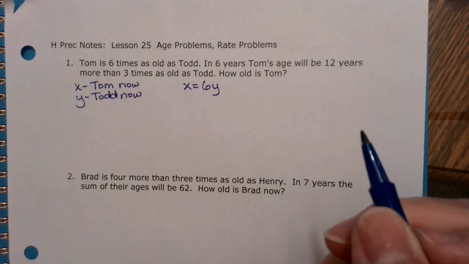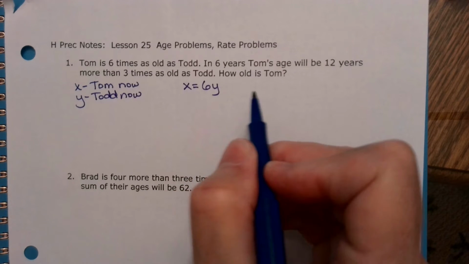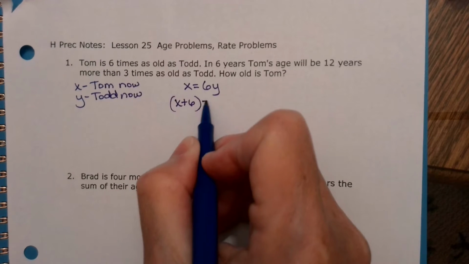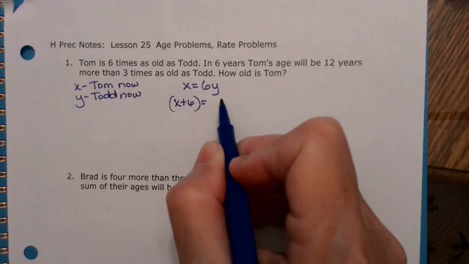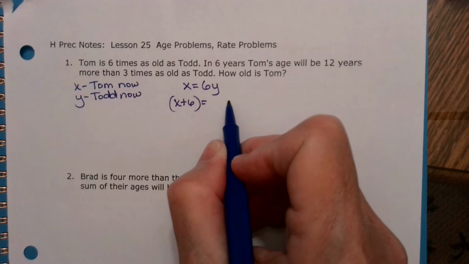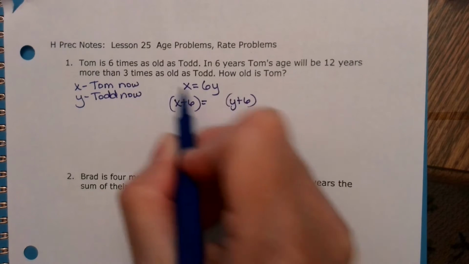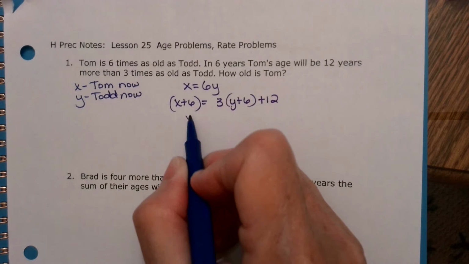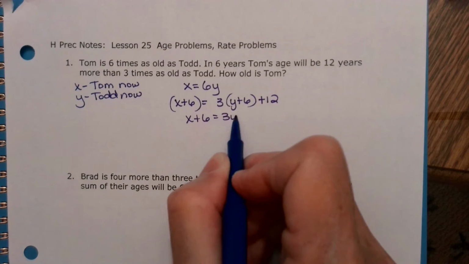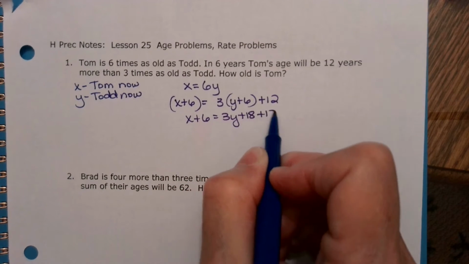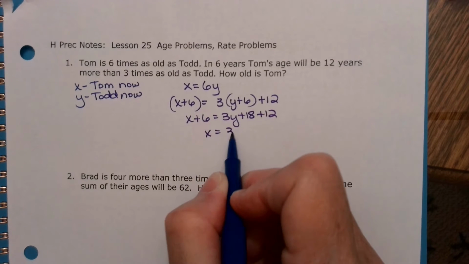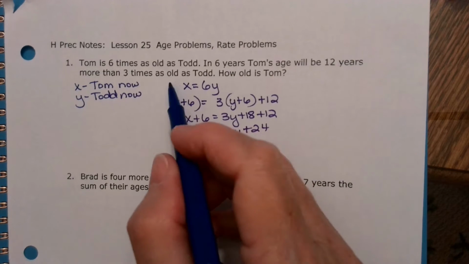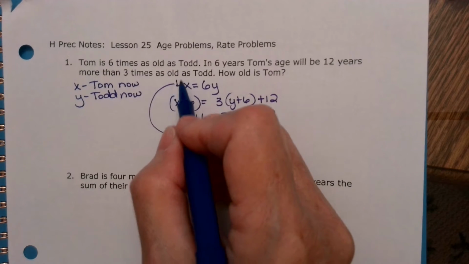Then it says in 6 years, so that means Tom in 6 years is going to be X plus 6. It's going to be 12 more than Todd, so it's going to be Todd in 6 years, 3 times Todd, I'm sorry, and it's 12 more than that. So simplify this. So this is going to be 30 minus 6. And then take this one and plug in there. Because remember, this is your first equation.